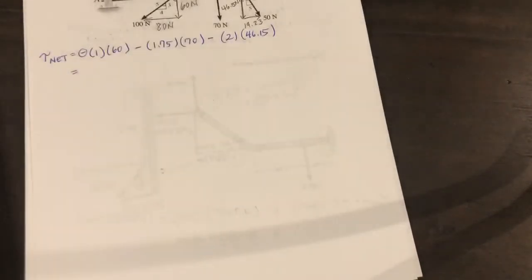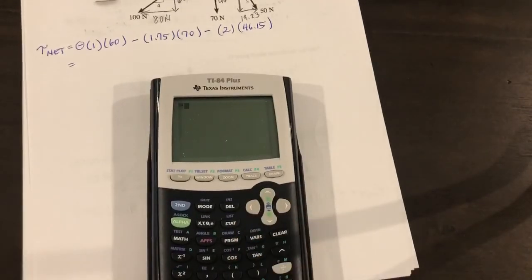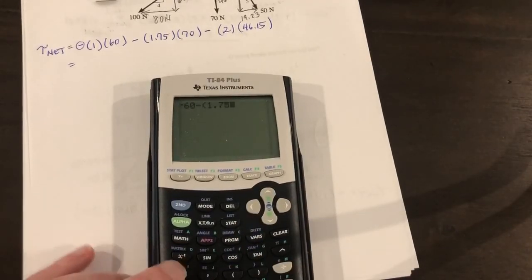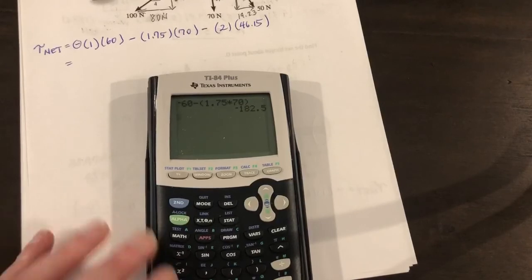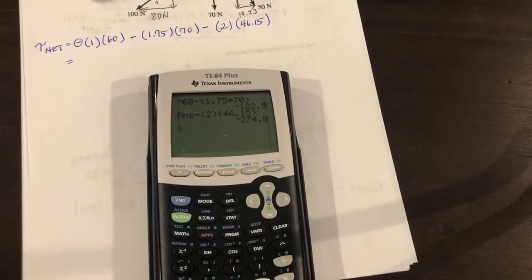The angle is right here. Wait, what did we get? The answers are below, so they got negative 295. Let's double check that again. So negative 60 minus 1.75 times 70 minus 2 times 46.15. I got negative 274.8.